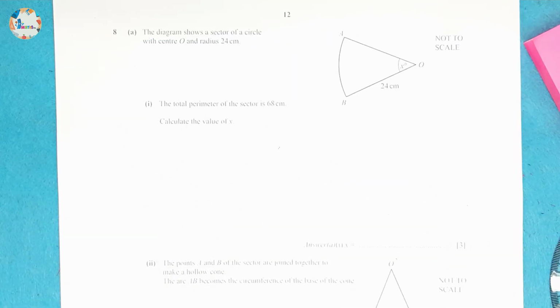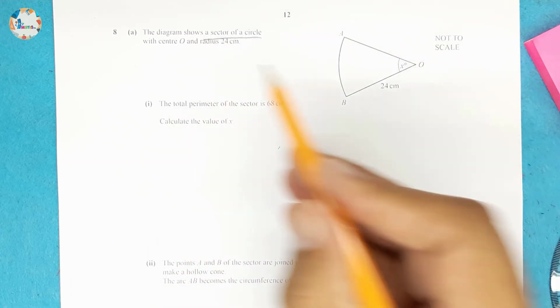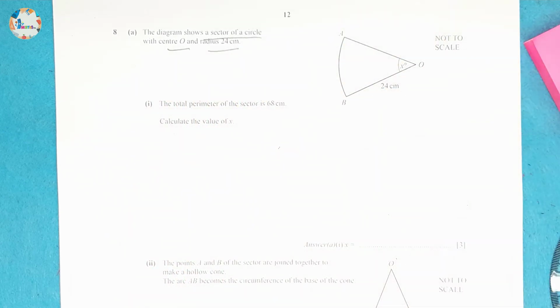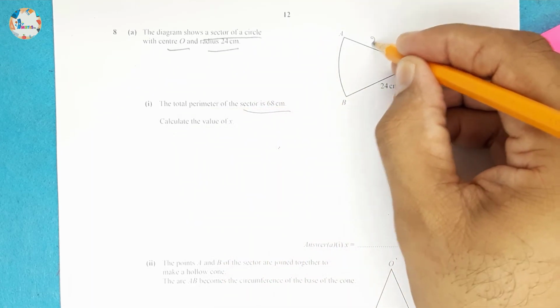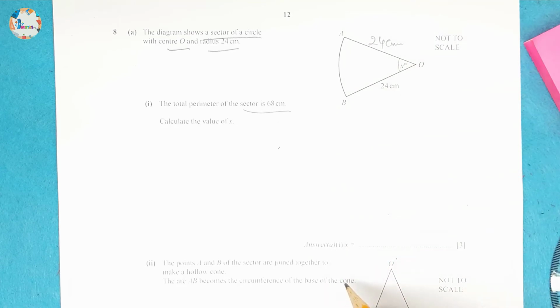This will be our answer. Now question number 8. The diagram shows a sector of a circle with center O and radius 24. The total perimeter of the sector is 68. This side is 24, and this side also will be 24 centimeters. Calculate the value of x.